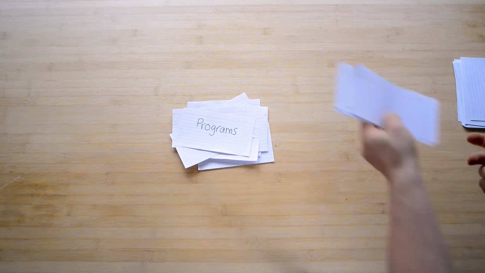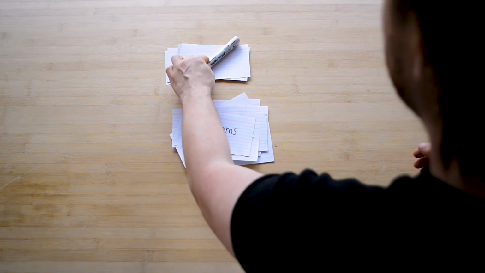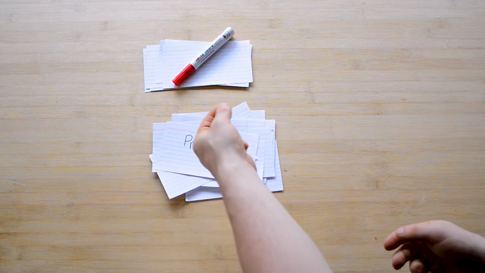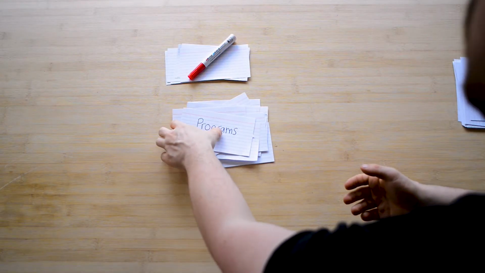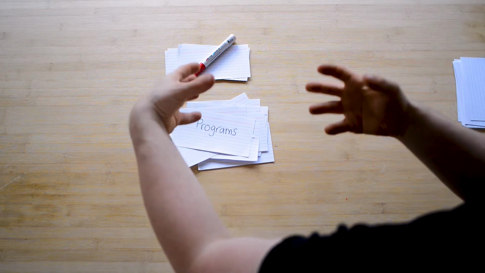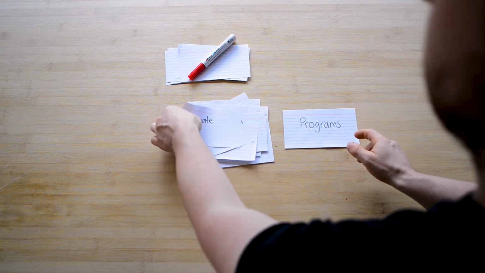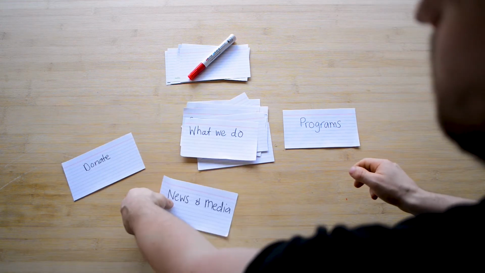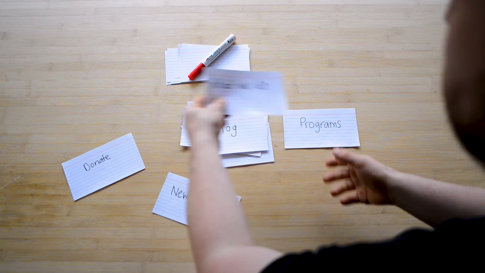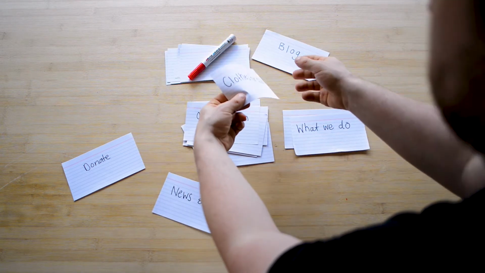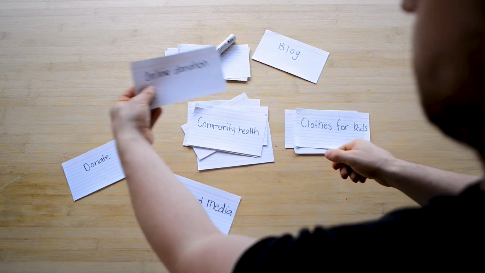The next way to do it is an open card sort. And for this, you'll need blank cards and a pen. First, we'll ask people to sort the cards into roughly obvious areas. So programs is different to donating. News and media is news. What we do is a program. Blog is different. Clothes for kids is a thing we do.